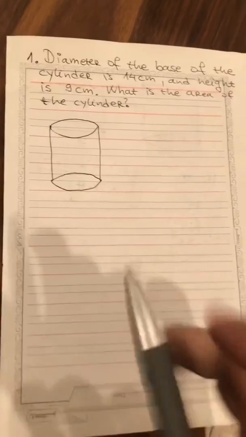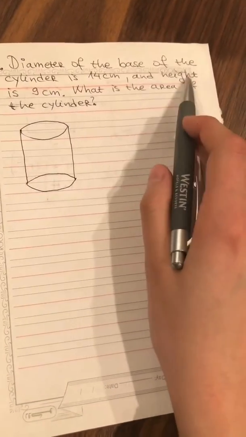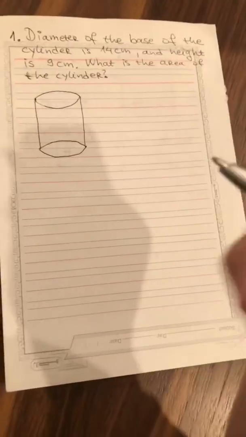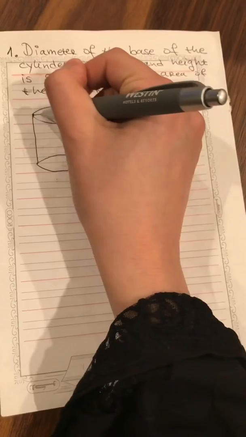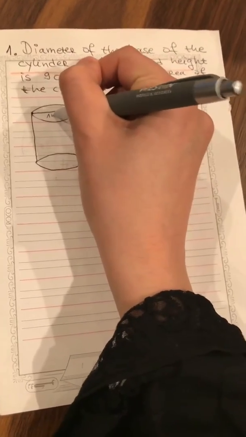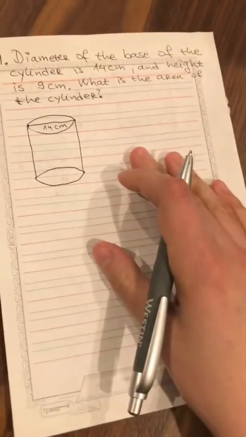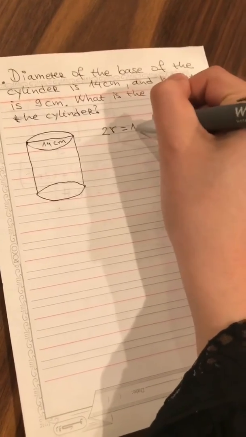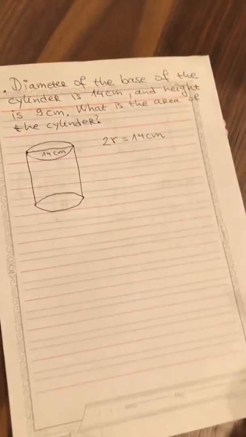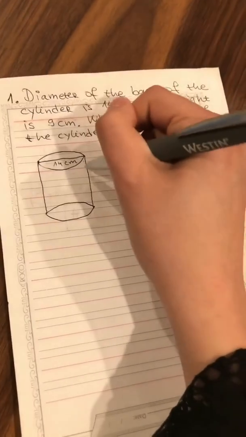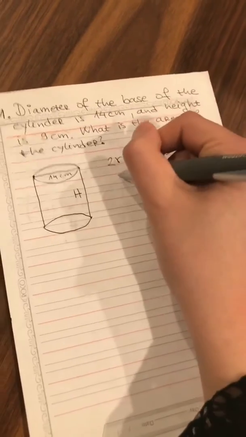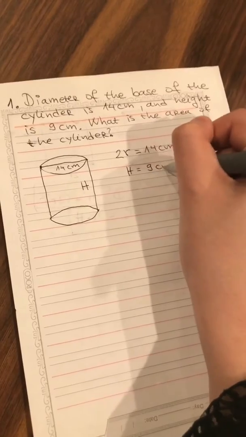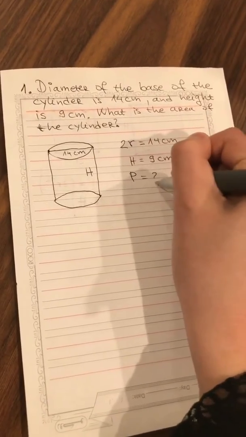Here we have said the diameter of the base of the cylinder is 14 centimeters, which means this length here is 14 centimeters. The diameter is actually 2 radius, which is in this case equal to 14 centimeters. And the height is 9 centimeters. The question is, what is the area of the cylinder?